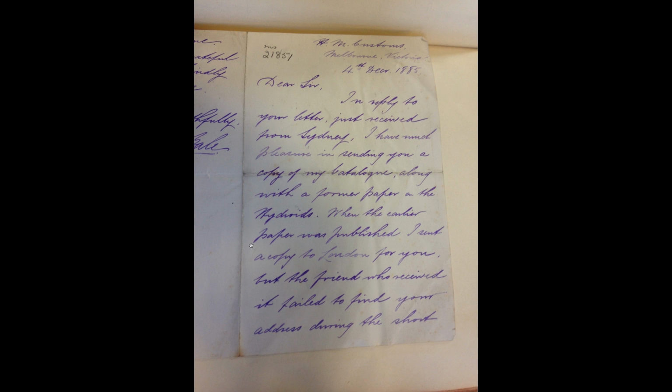When the earlier paper was published, I sent a copy to London for you, but your friend who received it failed to find your address during the short time he was at home. I shall be very grateful for the response you kindly proposed sending me. So and so, maybe bail or something there. I can't read that. And that's out of focus, unfortunately.